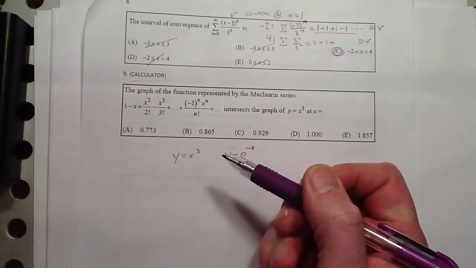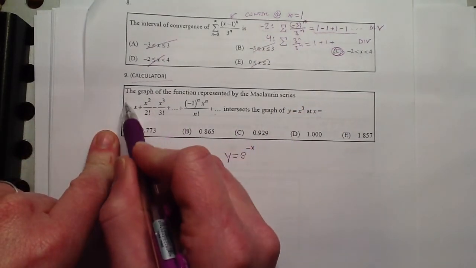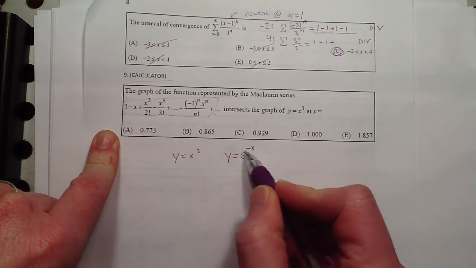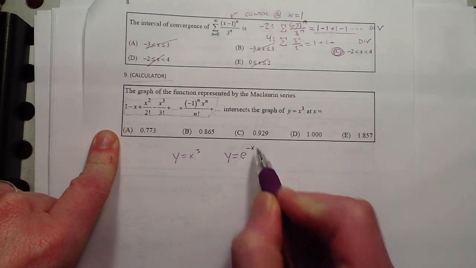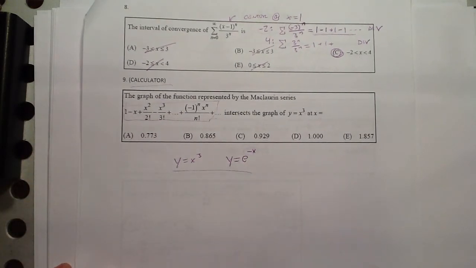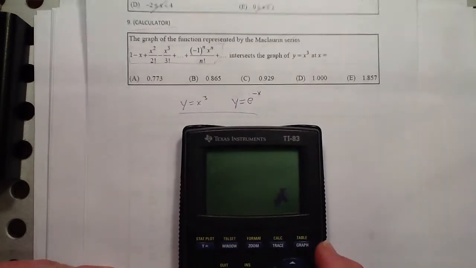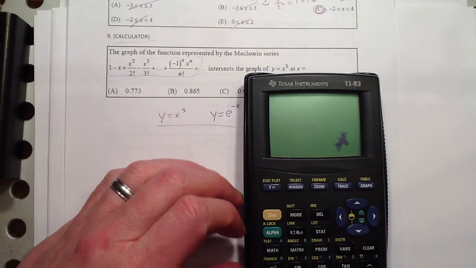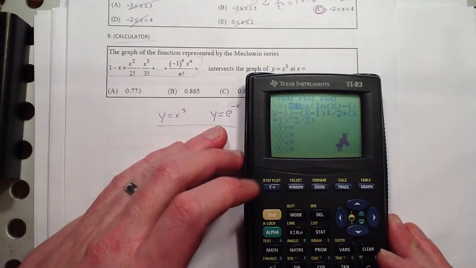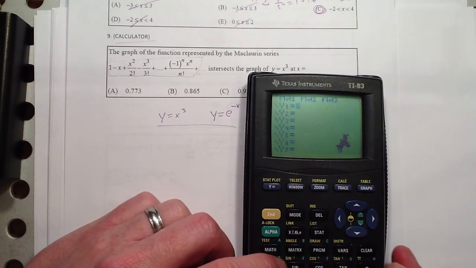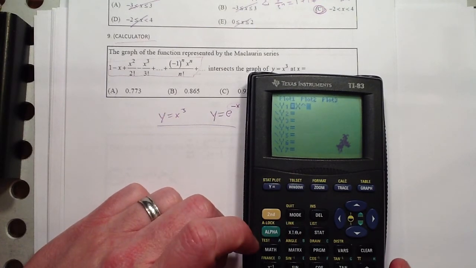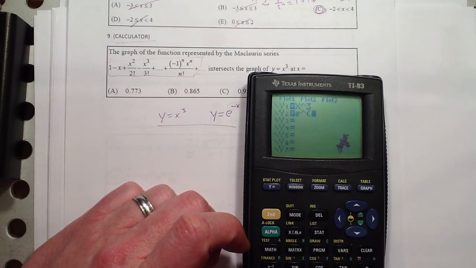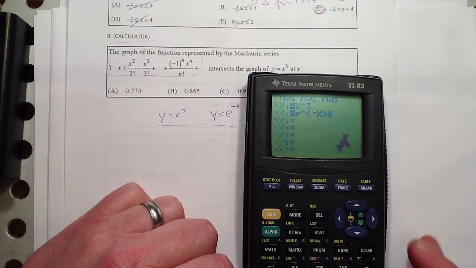So with a little bit of experience, you learn to recognize that this is almost the e to the x series, but the signs are alternating, so that's e to the negative x. And now it's just a matter of finding the intersection of those. Let's go ahead and do that. So we want to find the intersection of x cubed and e to the negative x.